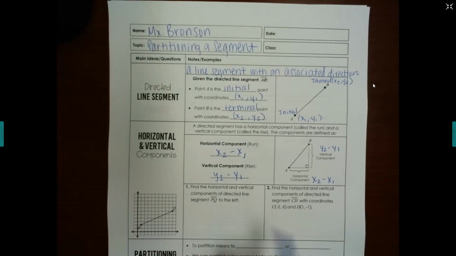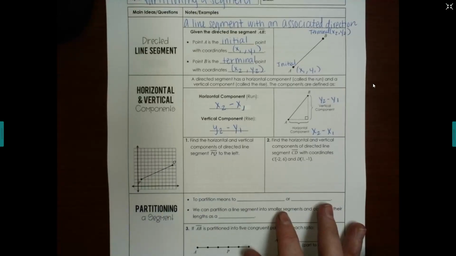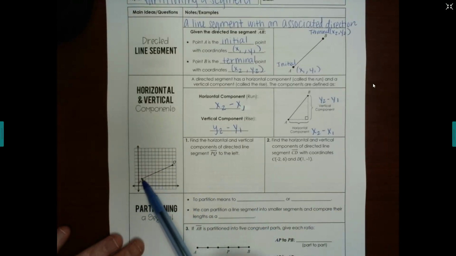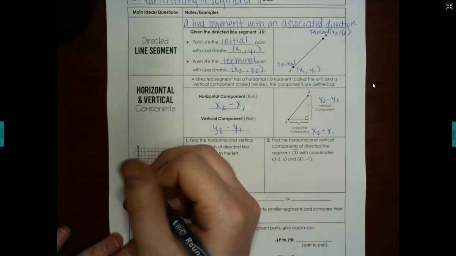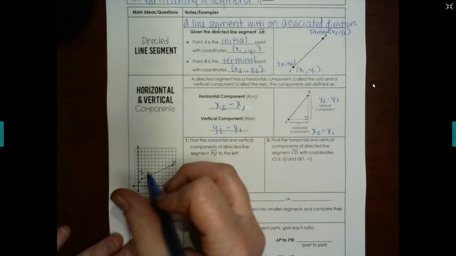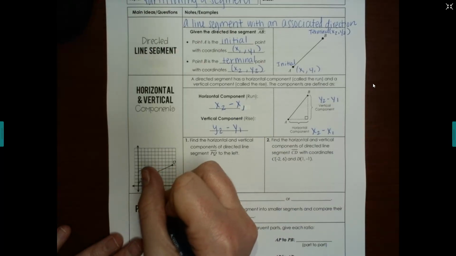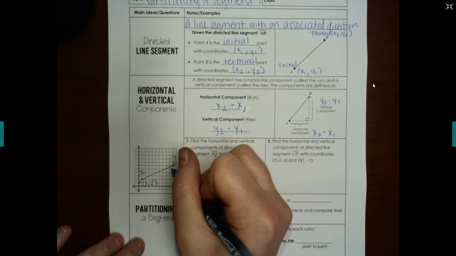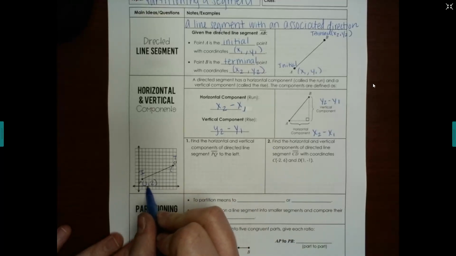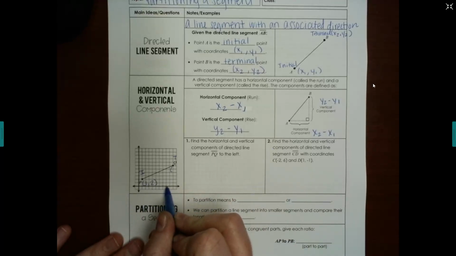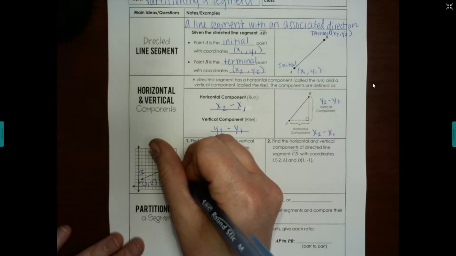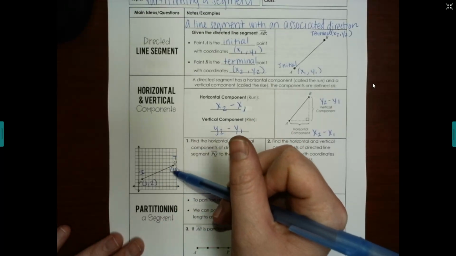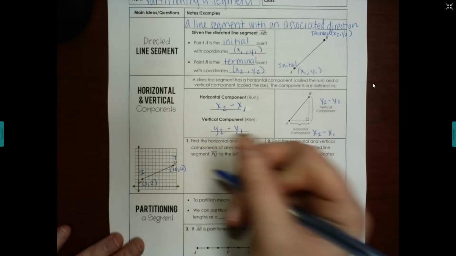So the first question is asking us to find the horizontal and vertical components of directed line segment PQ. P is our initial point, and the coordinates of it are 1, 2. Q is our terminal point, and its coordinates are 10, 6.